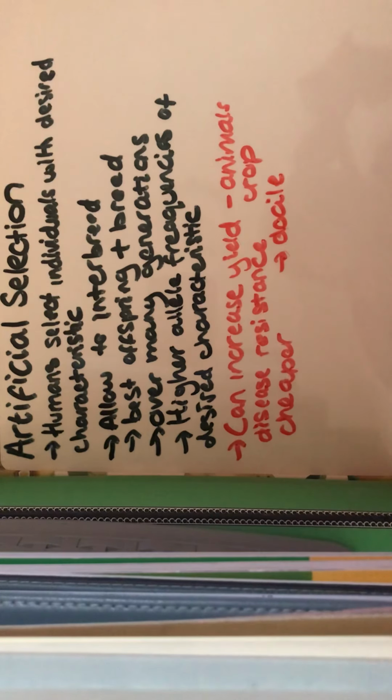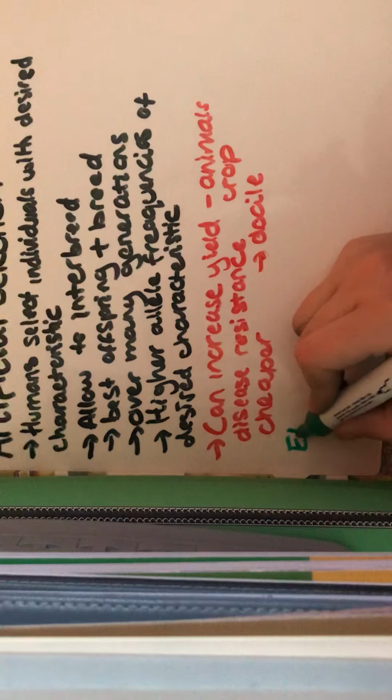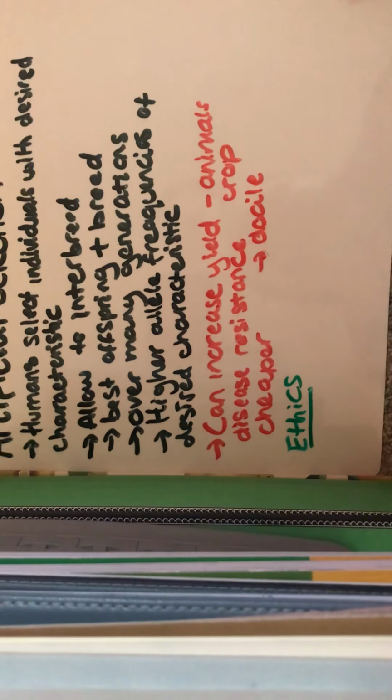However, there are quite a lot of ethical problems with artificial selection, and this can often come up in an exam question. So if we're looking at ethics of doing this, then it often causes the animals more harm.